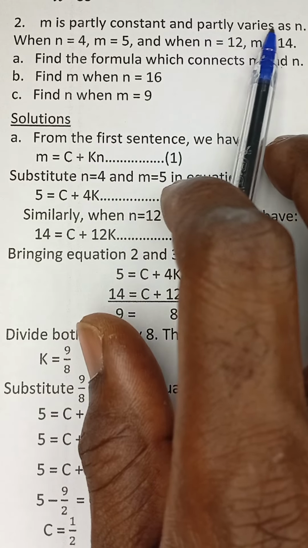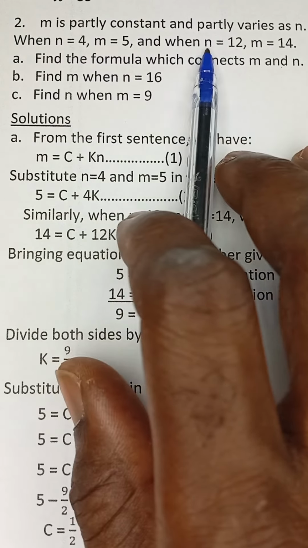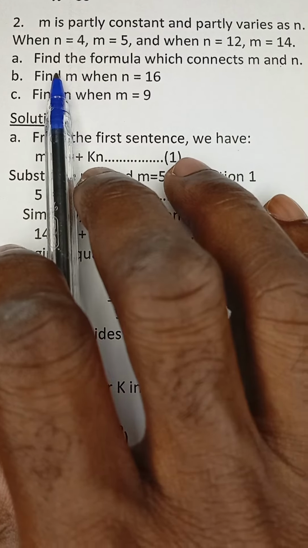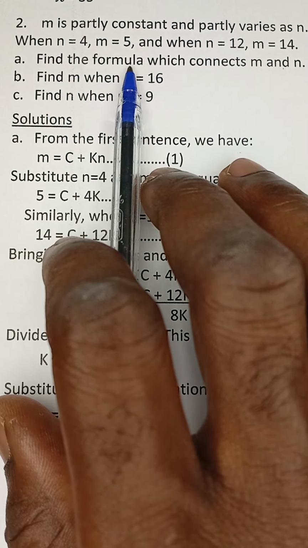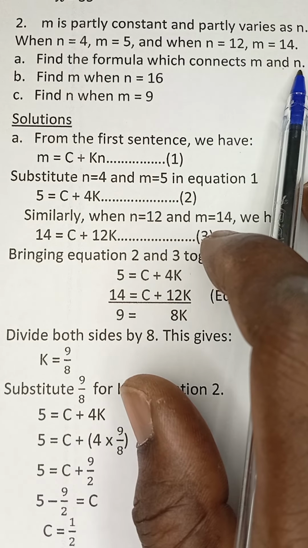...constant and partly varies as n. When n is equal to 4, m is equal to 5, and when n is equal to 12, m is equal to 14. Find the formula which connects m and n.